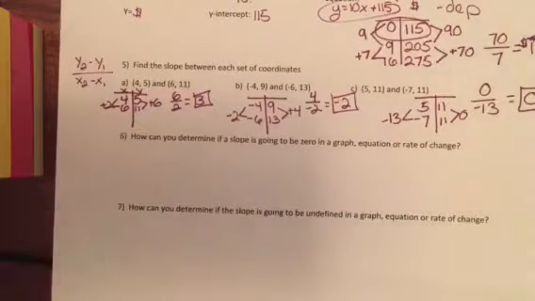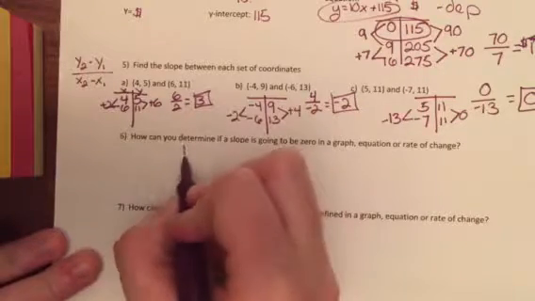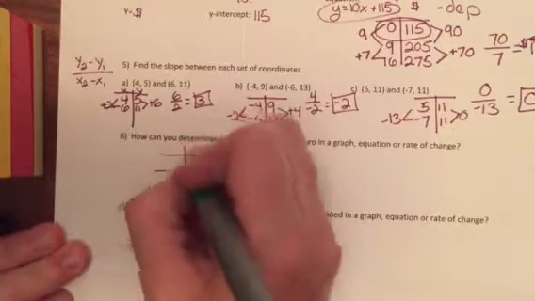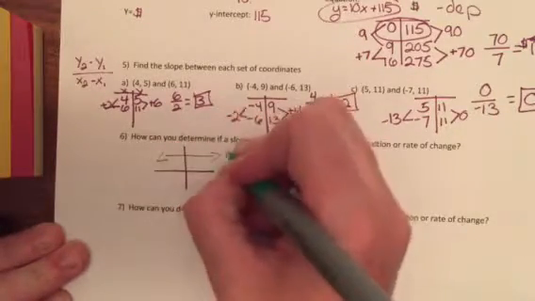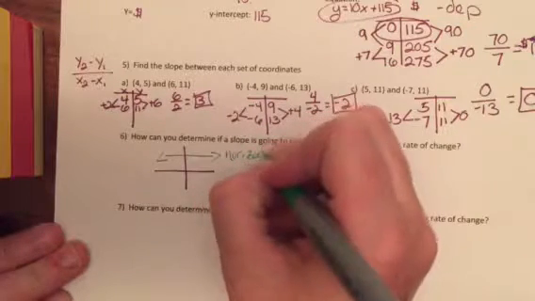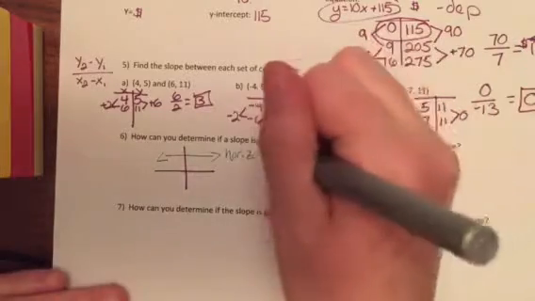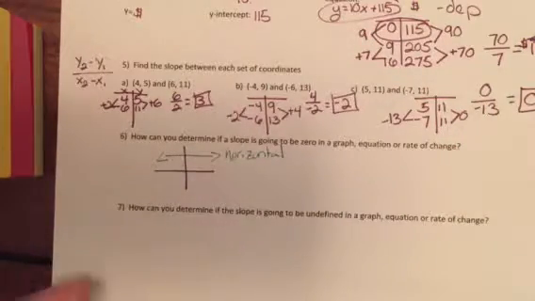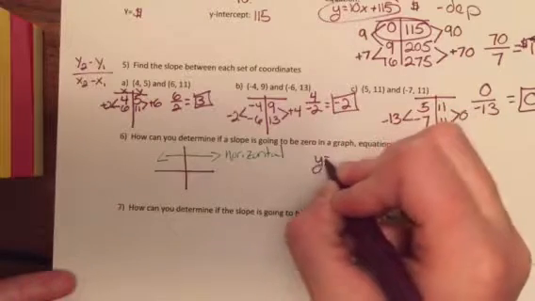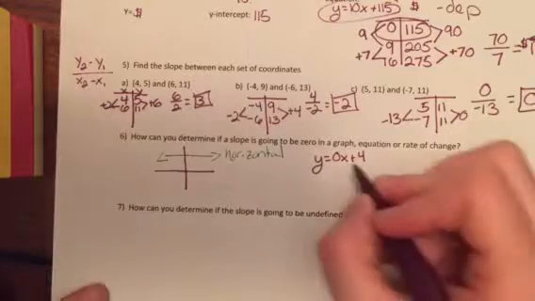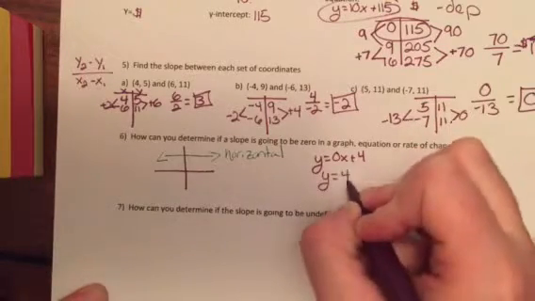All right, number 6, how can you determine if the slope is going to be 0 in a graph, equation, or rate of change? Well, in a graph, the slope would always be 0 if it is horizontal. So horizontal lines are always 0. In an equation, if you think of it being 0, it'd be like y equals 0x plus, I'm just making up a number, 4, which could also be just y equals 4.